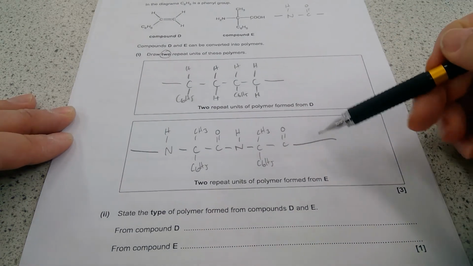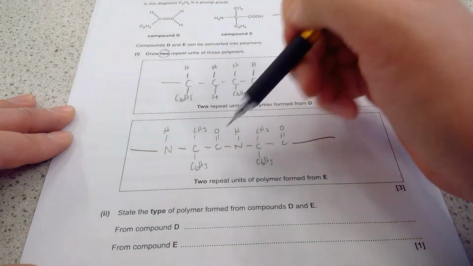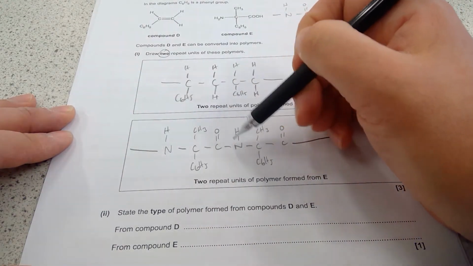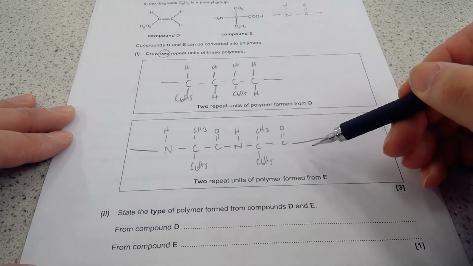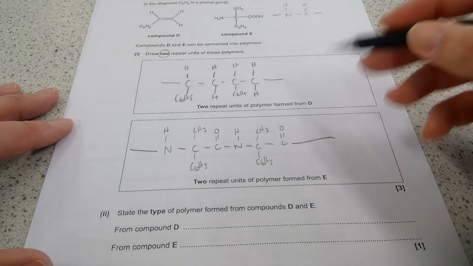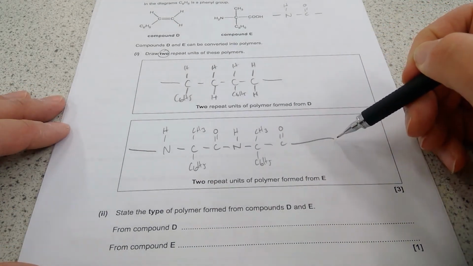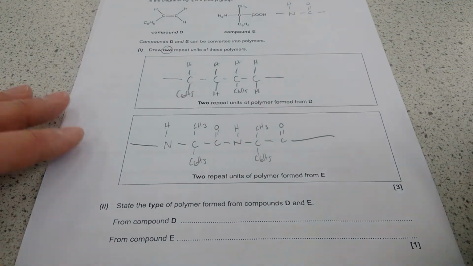Now a common mistake that we're seeing on these ones is an extra O being put in. Remember, when you form the polymer, when you form the amide, that oxygen is disappearing to form a water molecule. So if you put a single bond O there, you're then not making your repeating unit correct. That oxygen is not there. Think of it this way, this bond is going to link onto that. So that is your 2 repeating units.